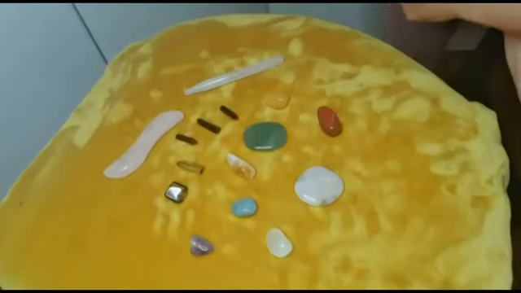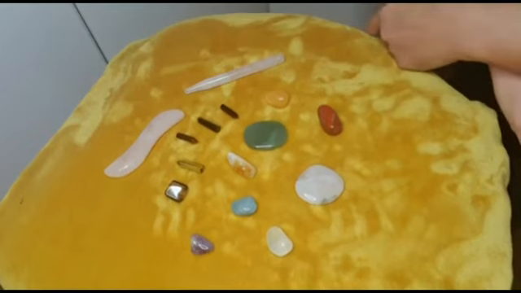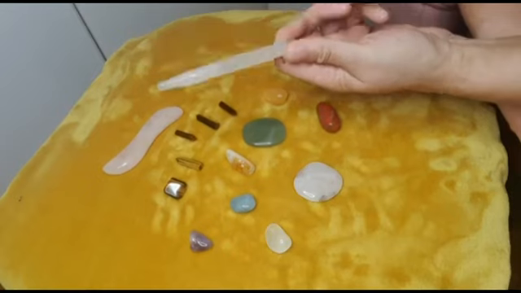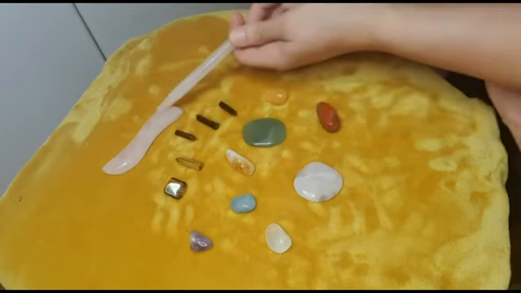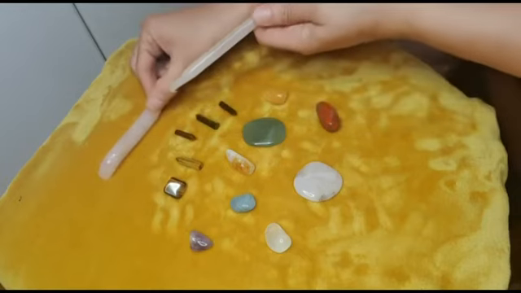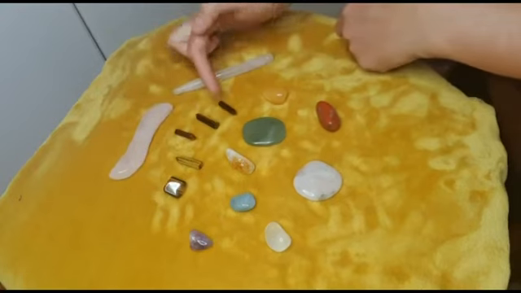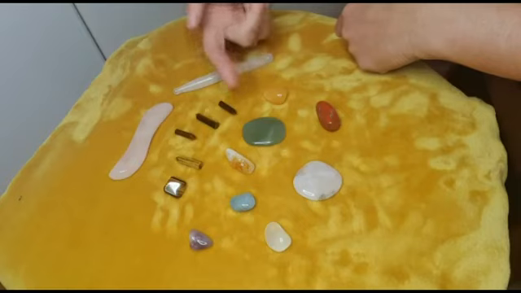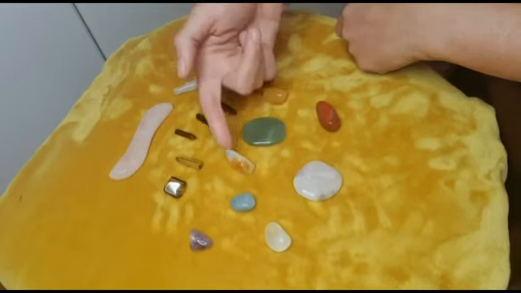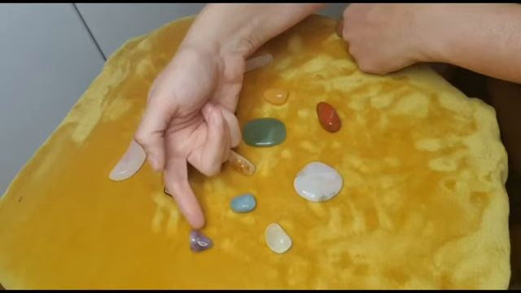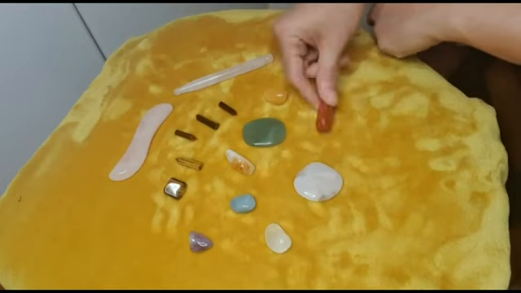Okay, here we have a few examples of crystals that I'm going to use during my course. So we have the rose quartz wand, beautiful, beautiful crystal to use on the feet. This one is also rose quartz, it's a much thicker wand. Then we have tiger's eye, we have orange calcite, we have green aventurine, citrine, angelite, amethyst, clear quartz, we have another rose quartz and a red jasper.